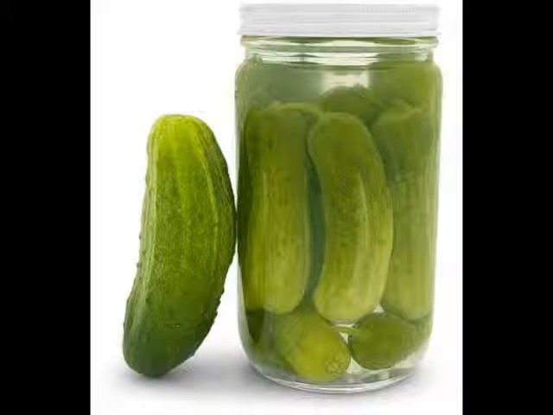We're going to explain the most common methods. 1. Pickling. Pickling is a method of preserving food in an edible antimicrobial liquid. Food is placed in an edible liquid that inhibits or kills bacteria and other microorganisms.